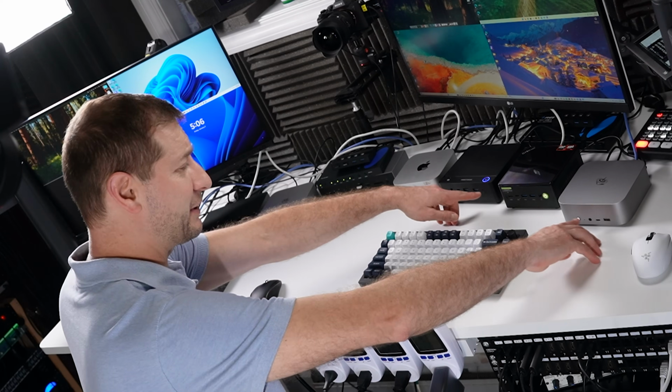All the other machines have a power button that's easily accessible, but the Mac Minis don't. Is that related? Bruh.